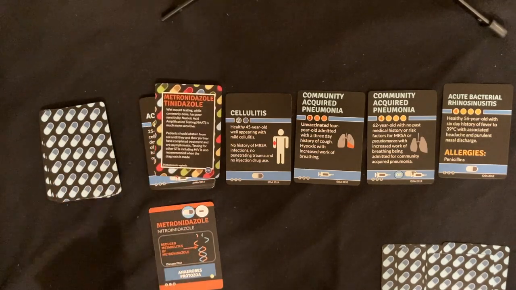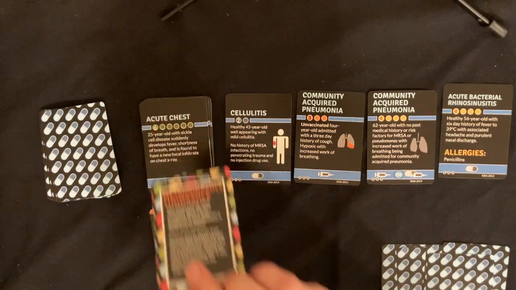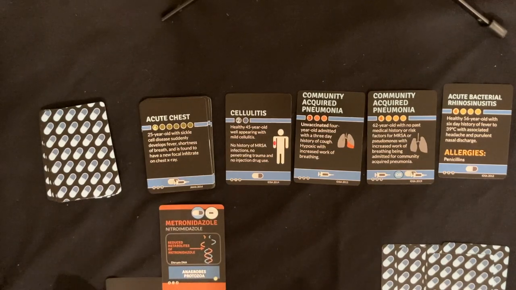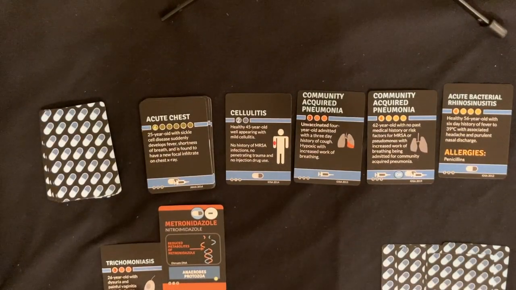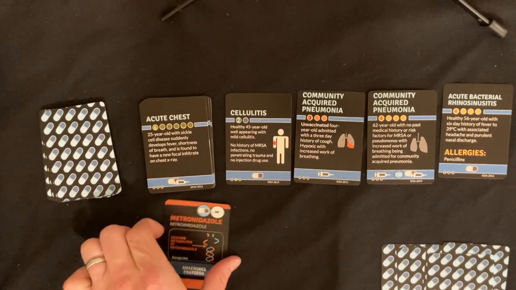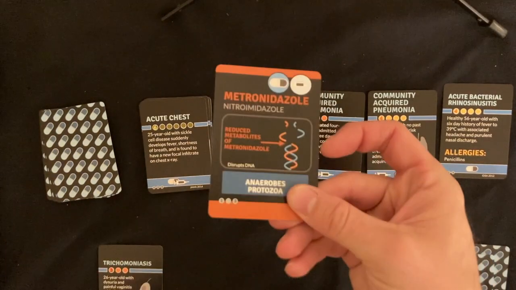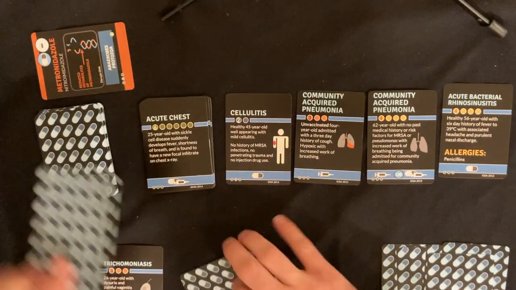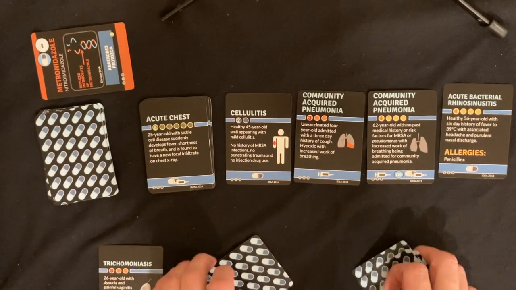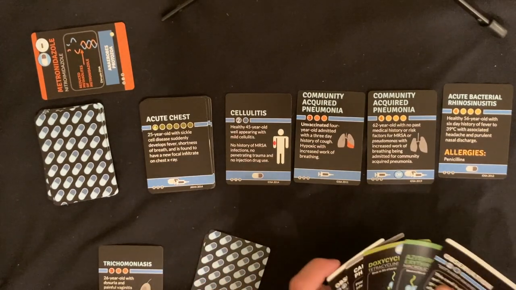Flip it over. Yes, they're correct. They will take this card and reserve the card for later. So now they've scored these points, and they will score 3 points at the end of the game. Metronidazole, this card is done. It's discarded to the discard pile, and they draw a new card to their hand. Moving on to the next player.